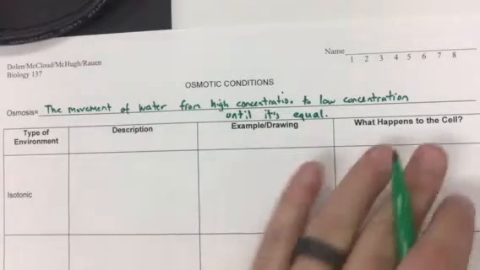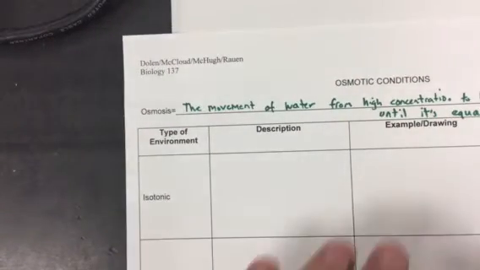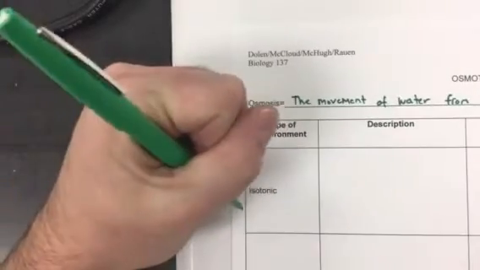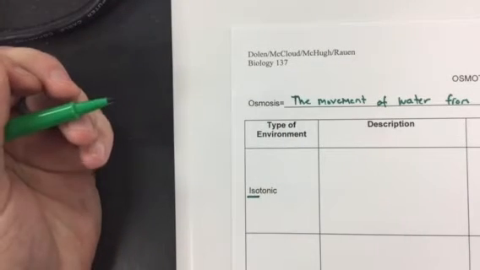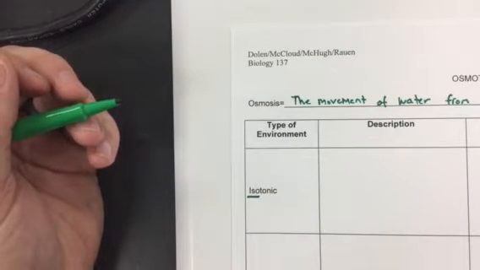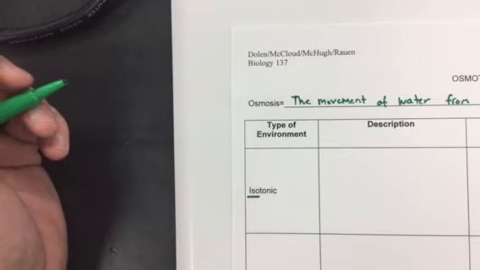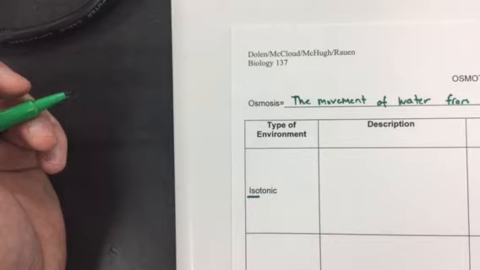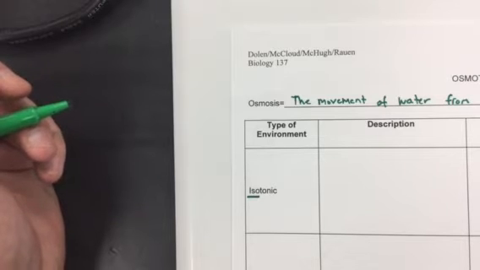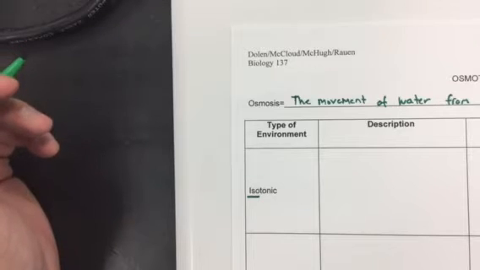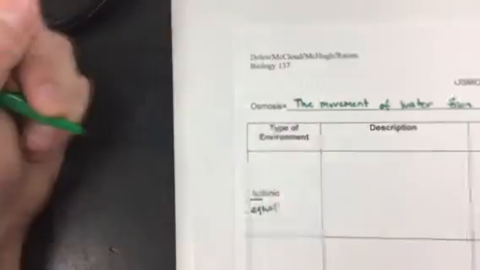Okay? So there's three types of environments. The first type of environment is isotonic. You've heard the prefix iso before. All right? What does iso mean? When have you heard iso before? Geometry class. Isosceles. In an isosceles triangle, what is true? Two of the sides are equal. So iso means equal.